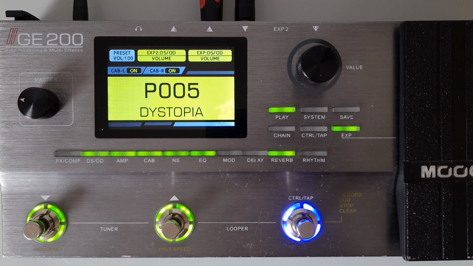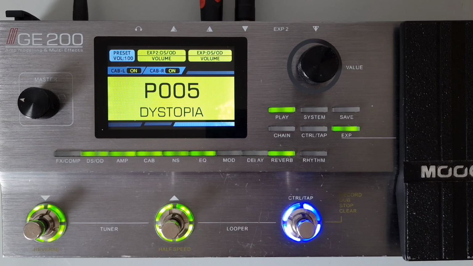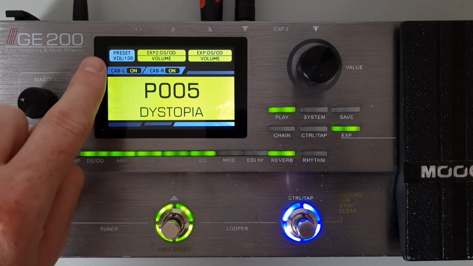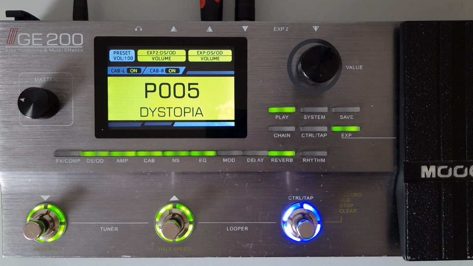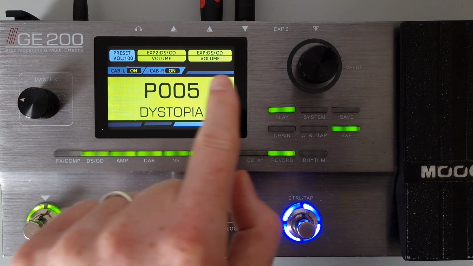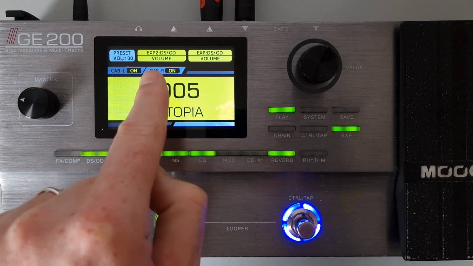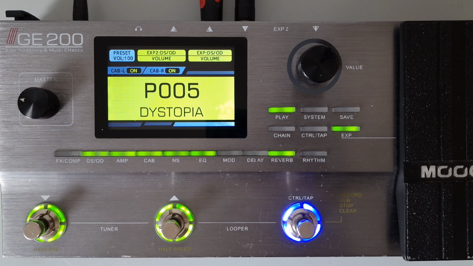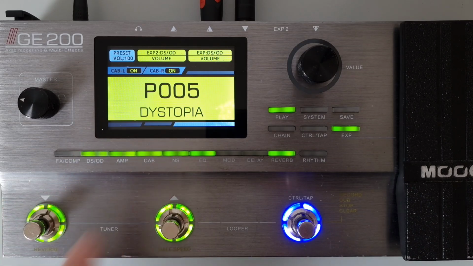What is shown on the display in preset mode? On the screen during play mode, you will see the name and number of the current preset. So you have the number there and then the name underneath. In the top left is the preset volume. This is the individual volume for that preset. To the top right of that, you'll see the functions of the expression pedal. EXP, this one here, is for the onboard expression pedal. EXP2 is for an additional expression pedal if you have it. Under that you'll see the status of the cab sim for the left and right channels. Currently they're both set to on for this preset.